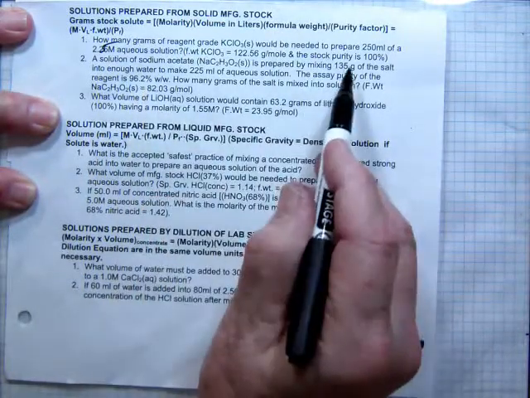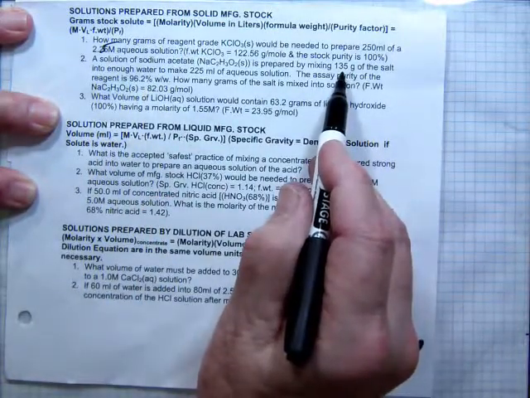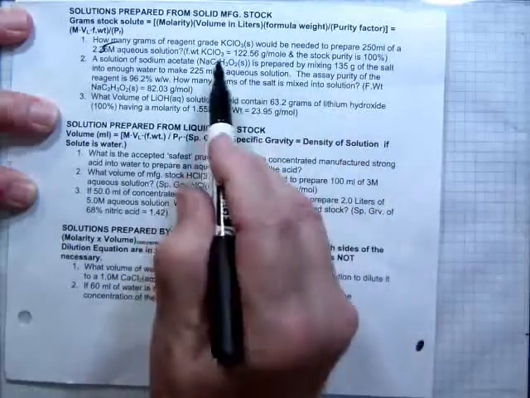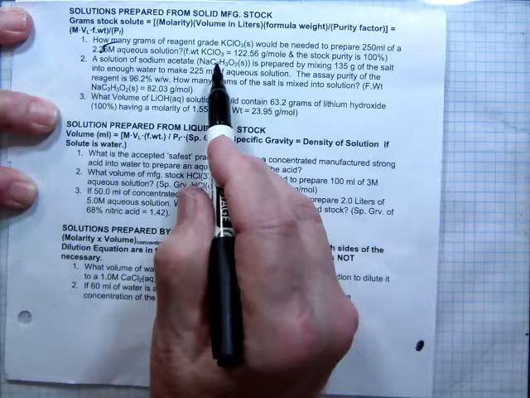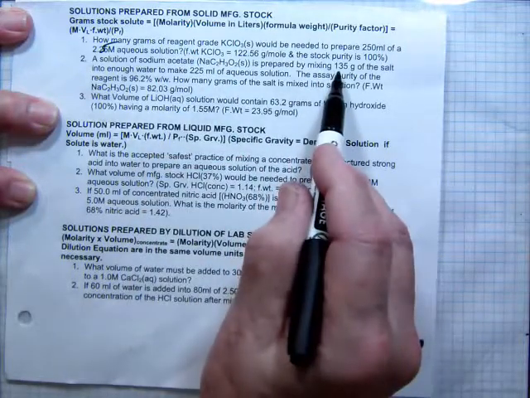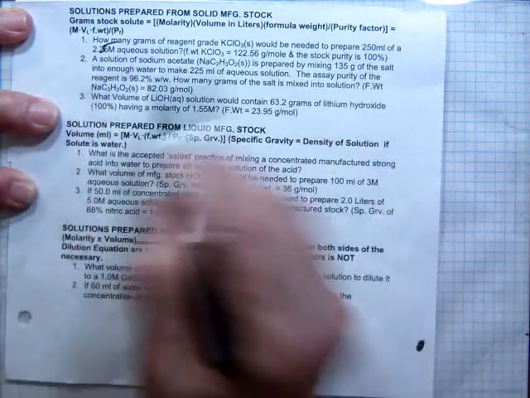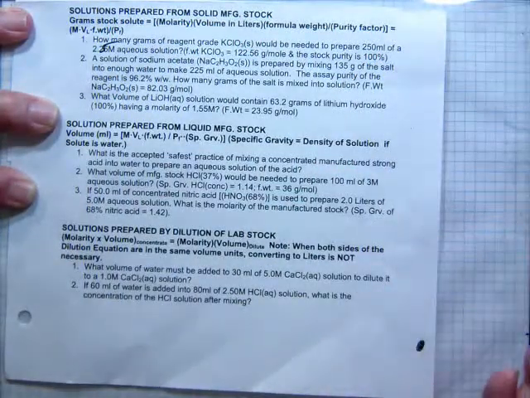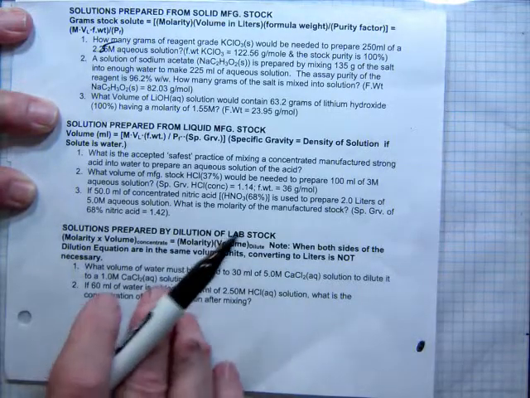Okay? So when you add 135 grams of the manufactured stock, you're not adding 135 grams of reagent. You're adding less than that. Again, it'll have less than 135 grams of salt.